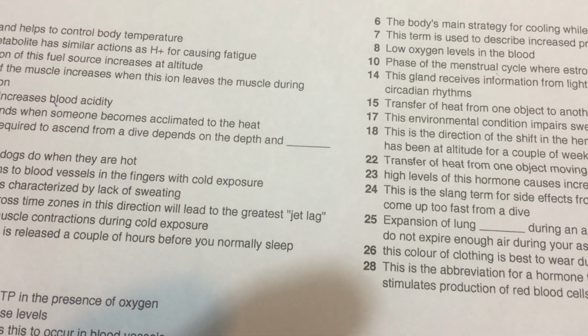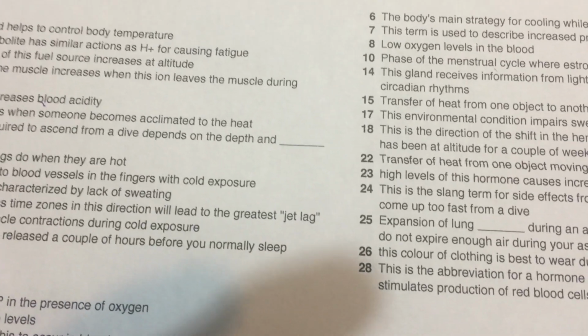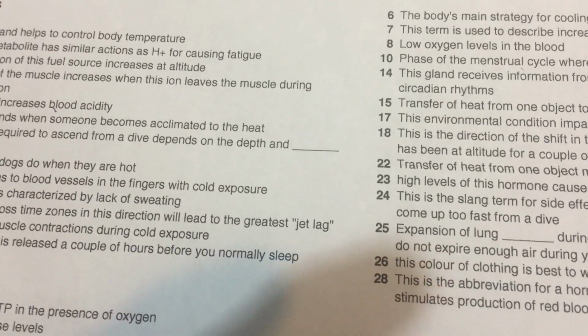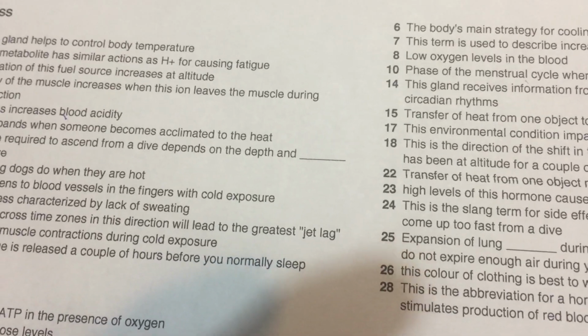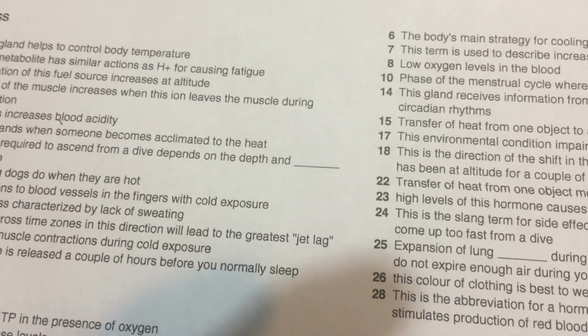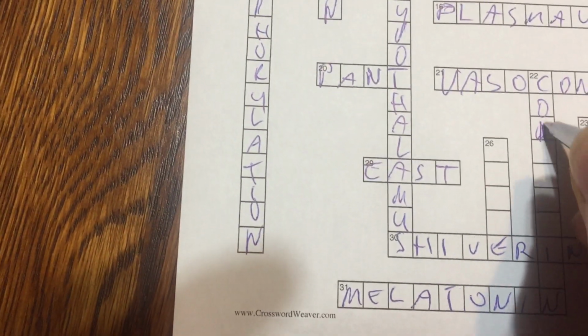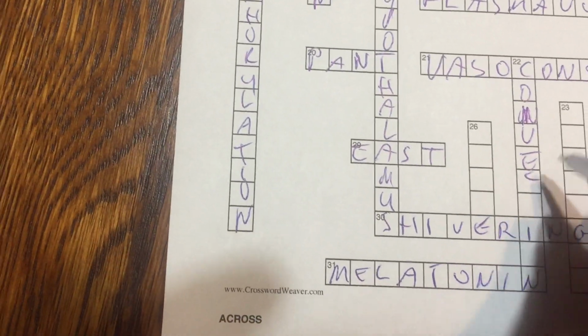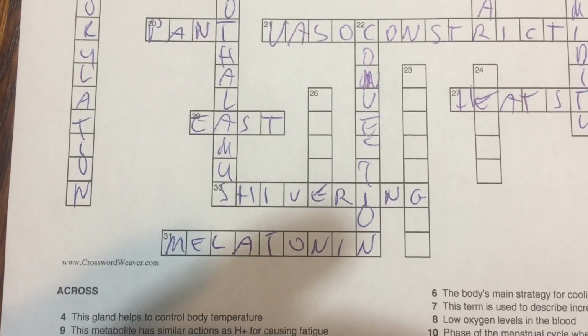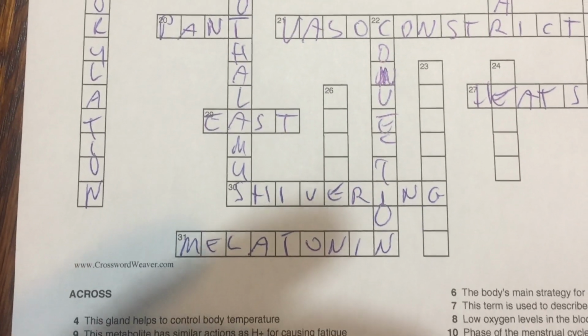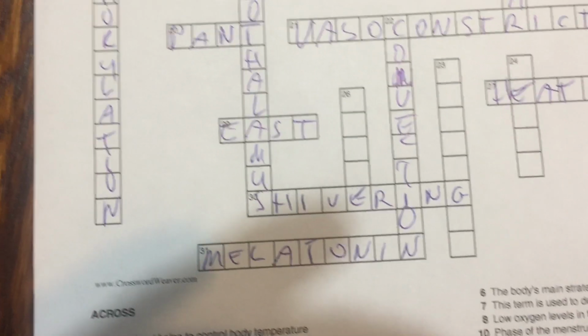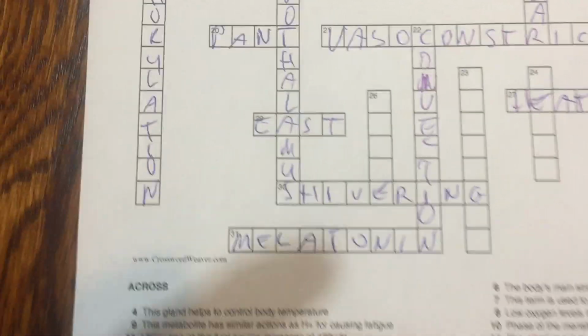Let's see here. 22 down, transfer of heat from one object moving past another. This refers to convection. And a good example would be just the wind that moves past your skin surface, causing it to feel colder. So that's convection.